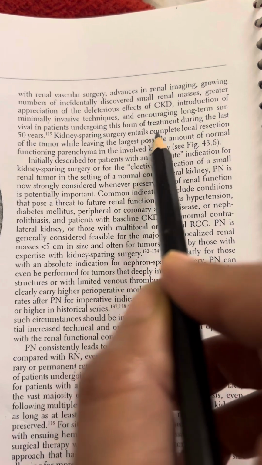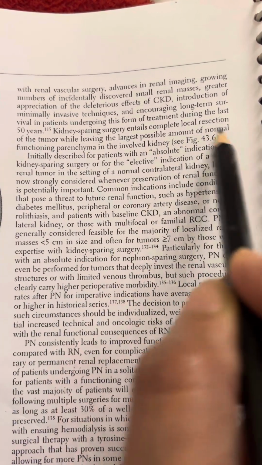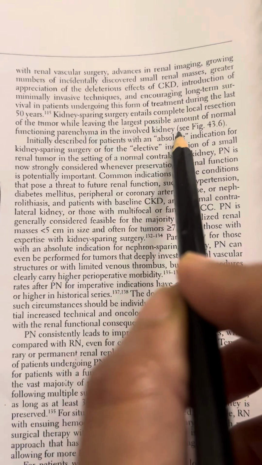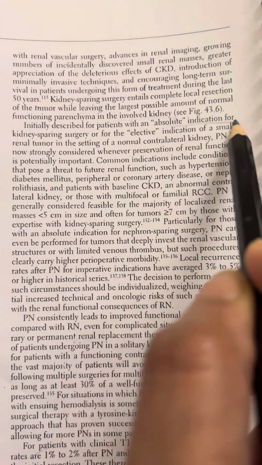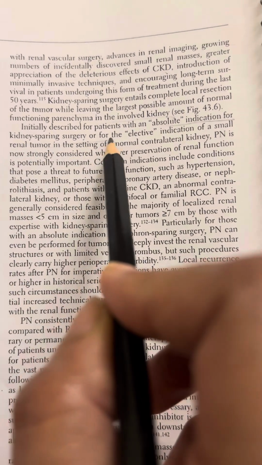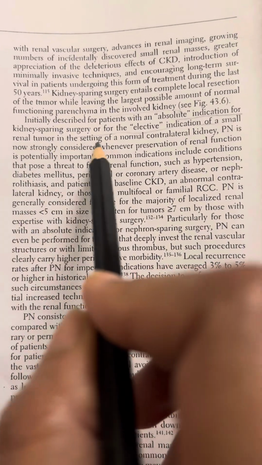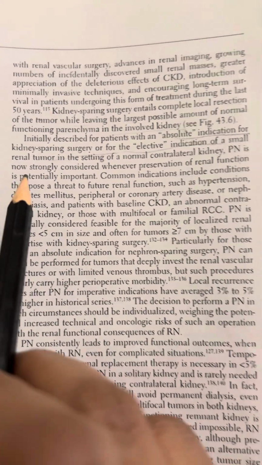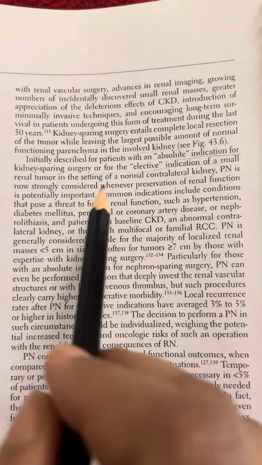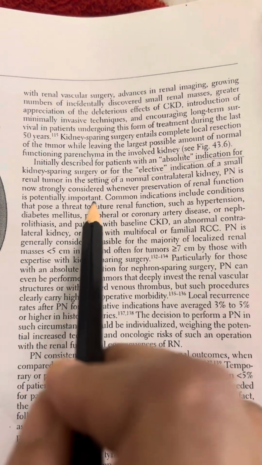Kidney sparing surgery entails complete local excision of the tumor while leaving the largest possible amount of normal functioning parenchyma in the involved kidney. Initially described for patients with an absolute indication for kidney sparing surgery or for the elective indication of a small renal tumor in the setting of a normal contralateral kidney, partial nephrectomy is now strongly considered whenever preservation of the renal function is potentially important.